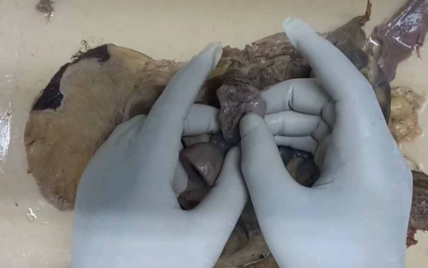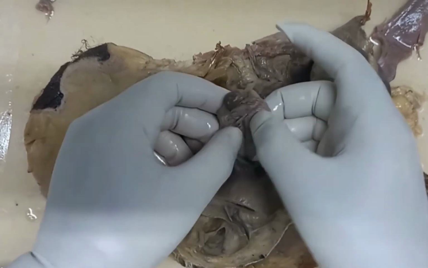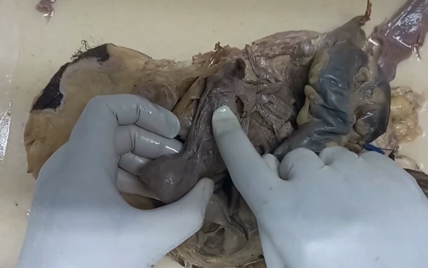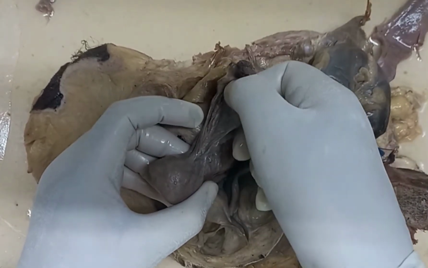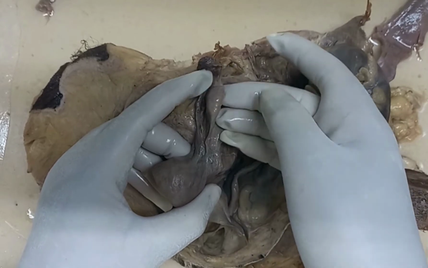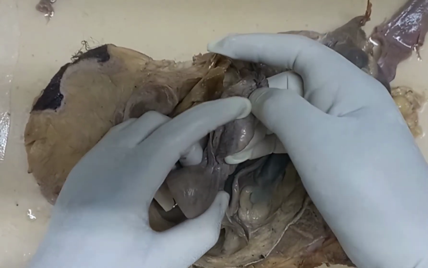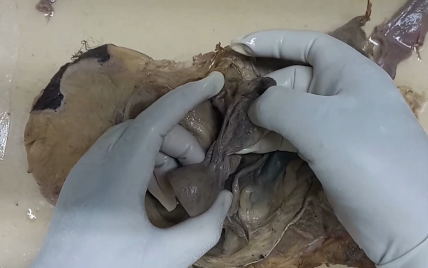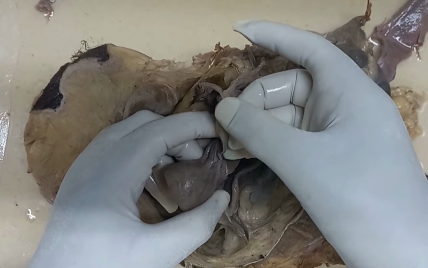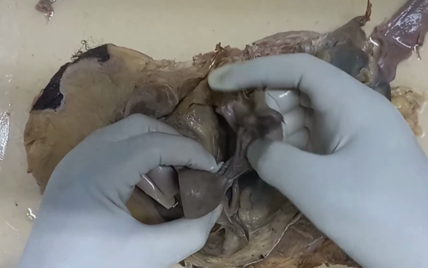Then he may ask you to show the borders. You can show the borders. There is an anterior border and a posterior border. You see this, the mesovarium where it is attached, it is the anterior border of the ovary, and the posterior border is the free border here. So where the hilum is and where the mesovarium is attached, it is the anterior border, and this rounded free border is the posterior border.